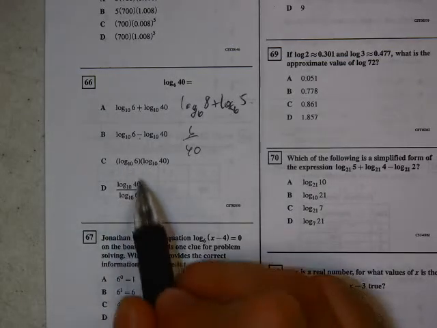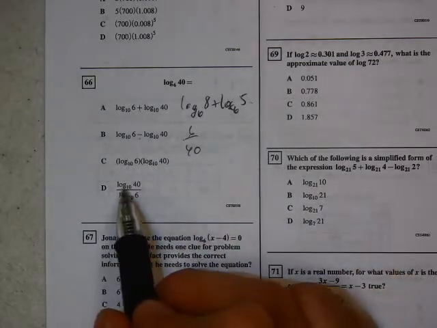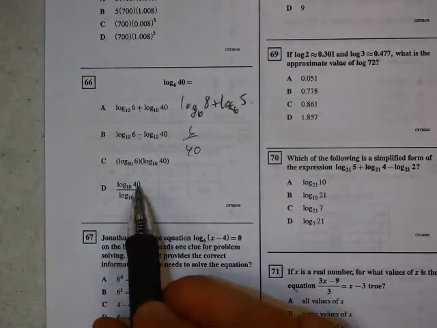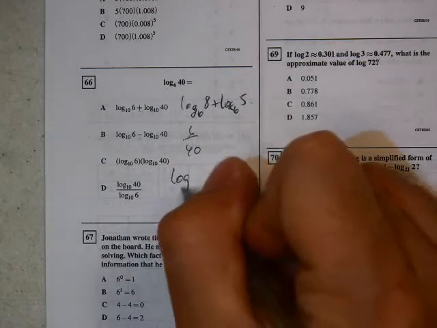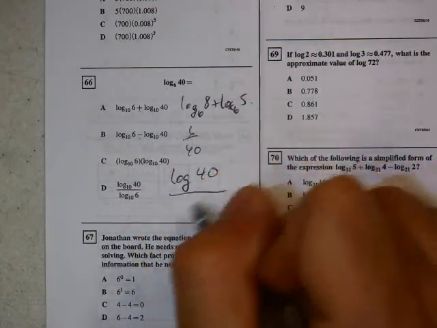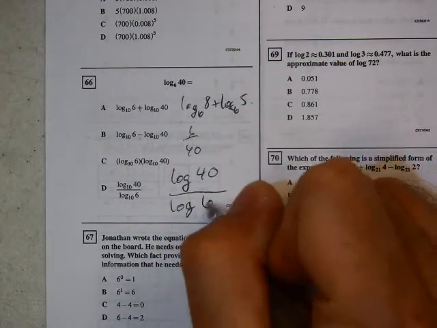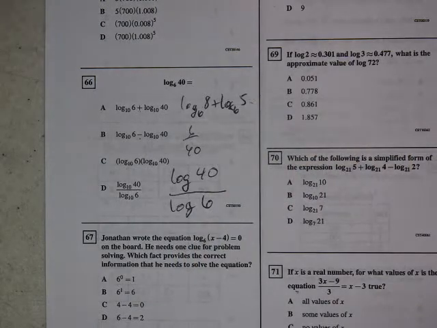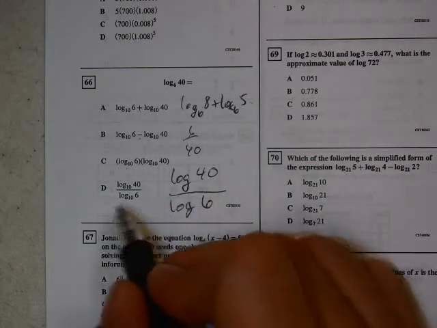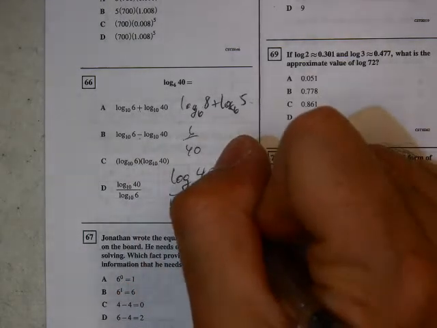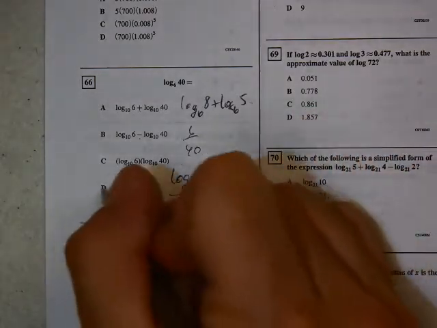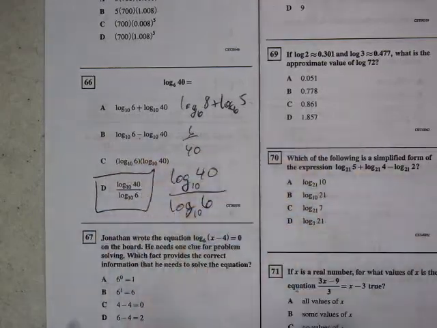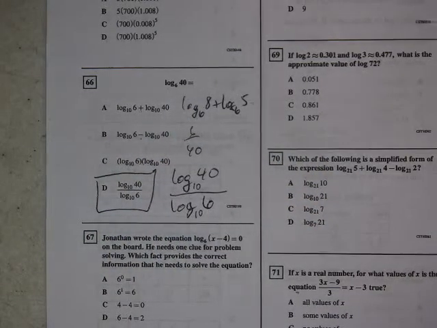Now if we take a look at D, they've taken the log 40 and put that on top, log 6 on the bottom. That does work for the change of base formula, because if you're using a calculator, this is how you would plug it in. But remember, this is the tricky thing, in the calculator, the base is always 10. We just don't usually write it. So our answer for 66 is D. That's the only one that's matching log base 6 of 40.